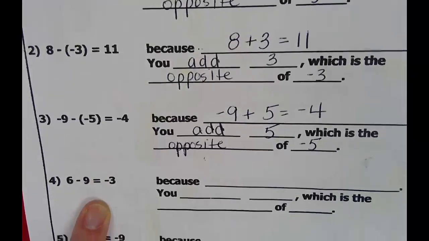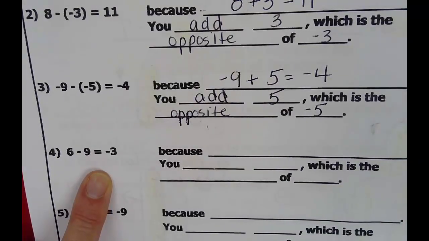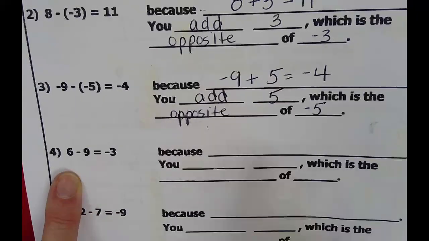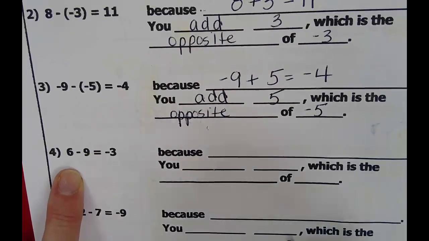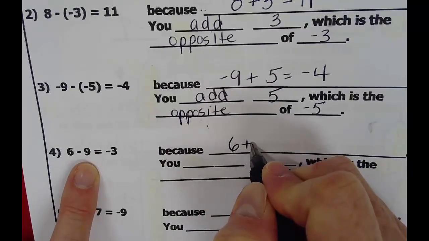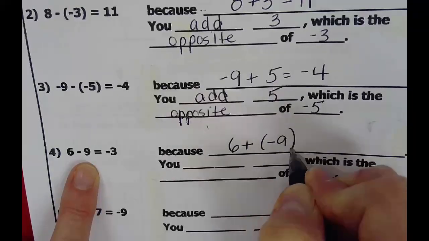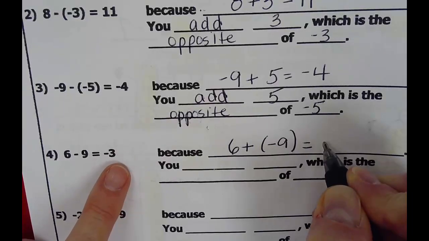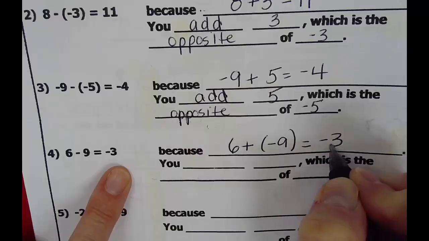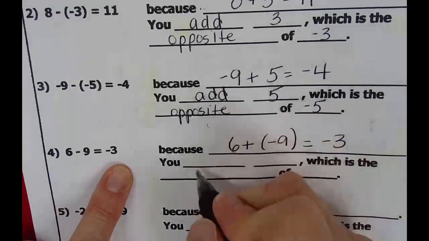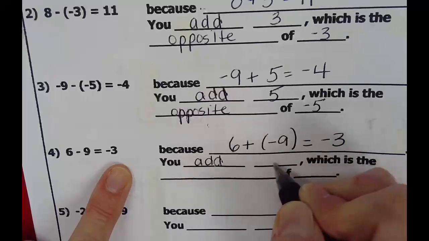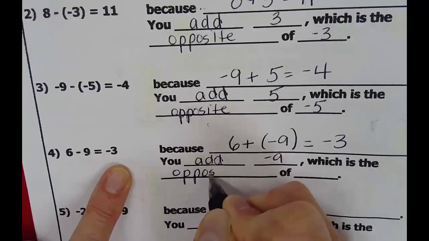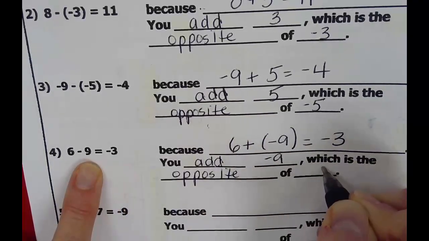Number 4. 6 minus 9 equals negative 3. Because, how can I change this? What am I going to change it to? 6 plus negative 9 equals negative 3. Okay? So, you add negative 9, which is the opposite of 9.